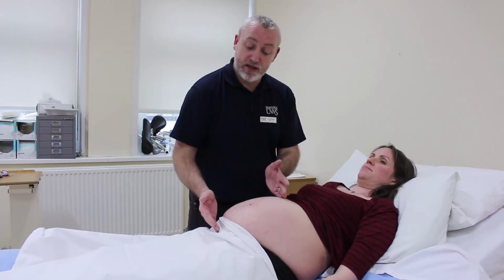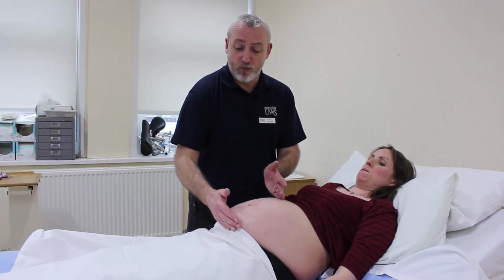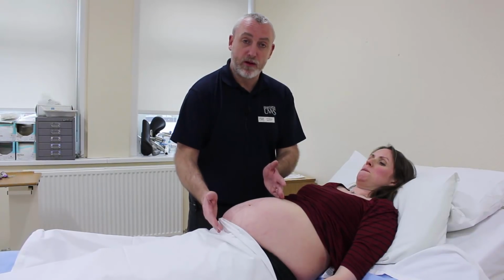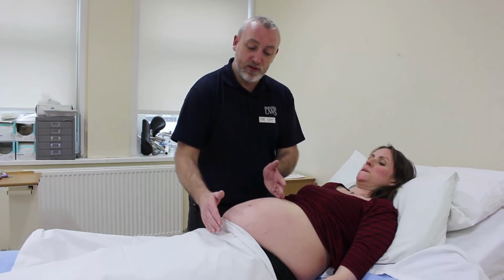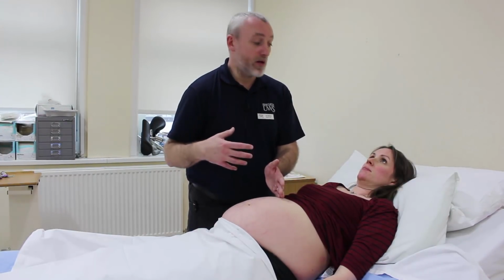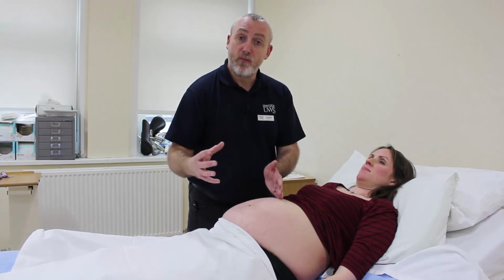This is by far, as I said already, the most uncomfortable part of the examination, and so at this point, just when we're about to perform the examination, we'll get Susie to bend her legs slightly just to soften these abdominal muscles and get Susie to breathe in and breathe out as we're doing the examination. So there's two different methods we can do.